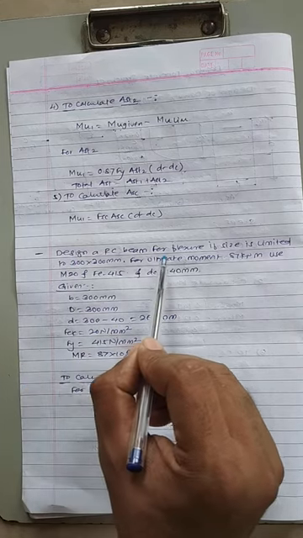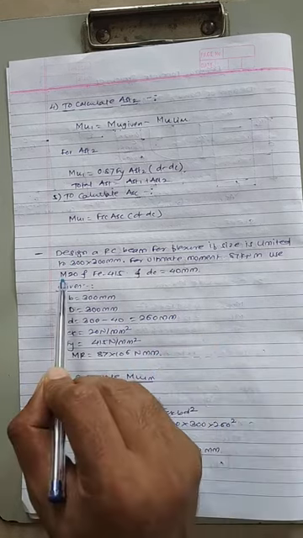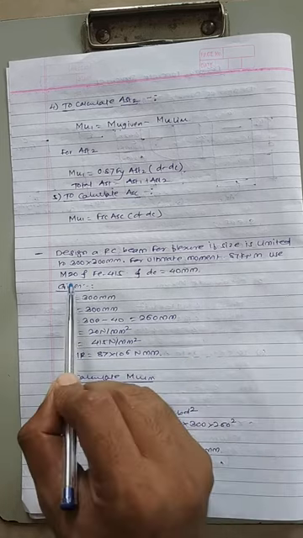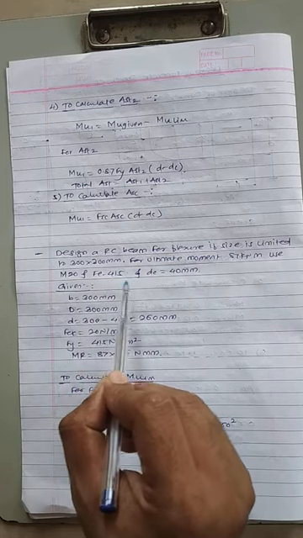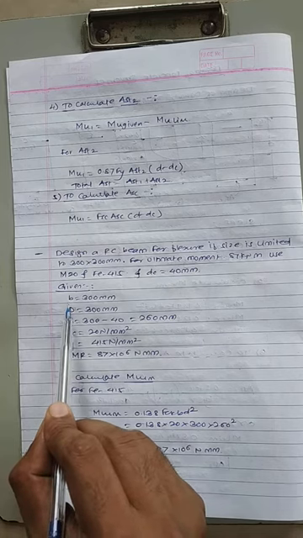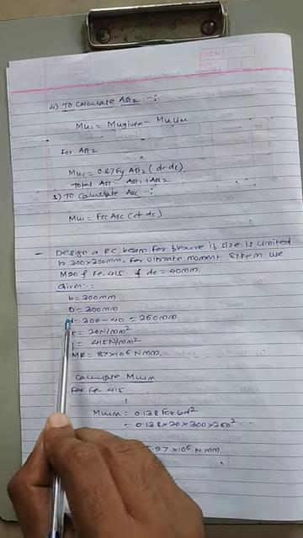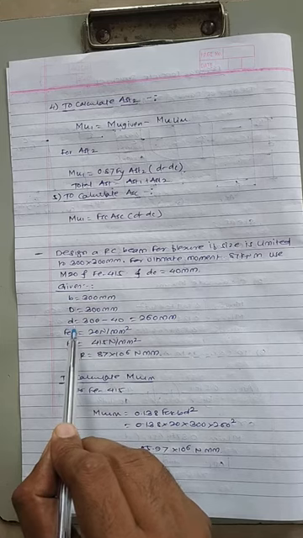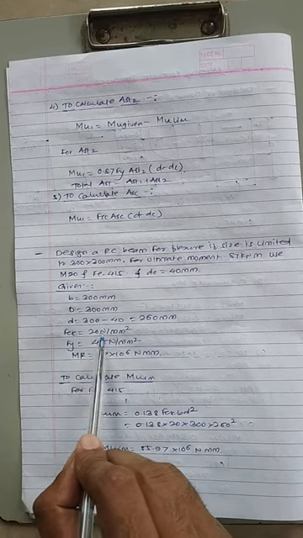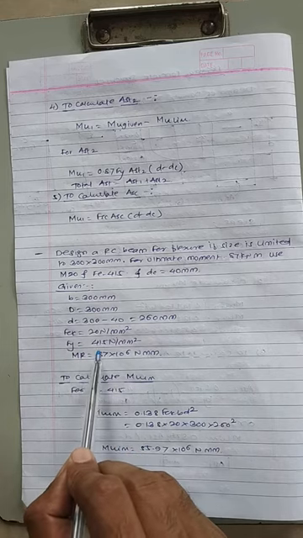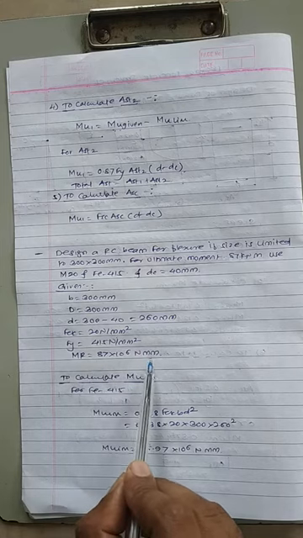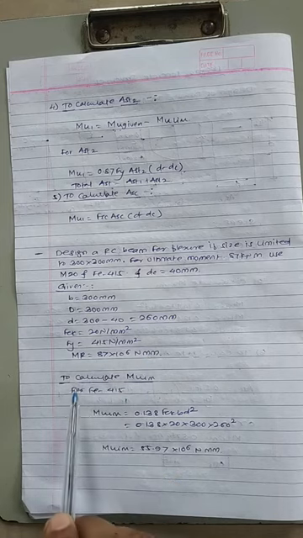Design an RC beam for flexure, with size limited to 300 by 300 mm, for an ultimate moment of 87 kN-m. Use M20 and Fe415, and DC is equal to 40 mm. So first write down the given: B is equal to 300 mm, overall depth is equal to 300 mm. So effective depth is equal to 300 mm minus 40, that is 260 mm. FCK is equal to 20 Newton per mm square, Fy is equal to 415 Newton per mm square, and MR value is 87 into 10 raised to 6 Newton mm. So first calculate MU limit.